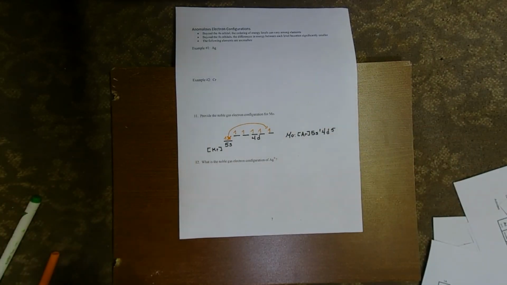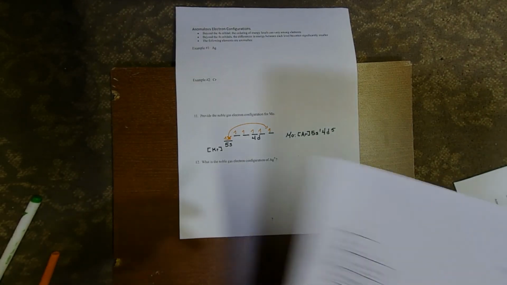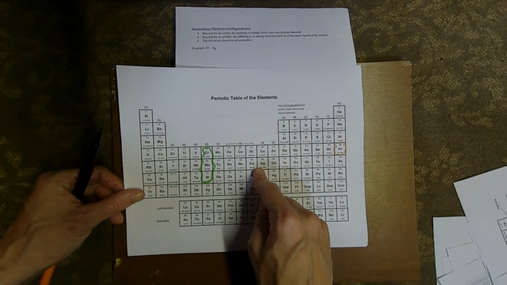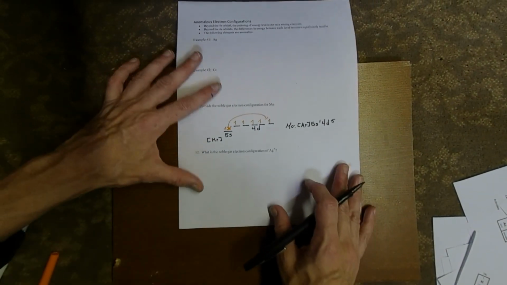Next, we're asked to write the noble gas electron configuration for the silver +1 ion. I love this problem so much because in the beginning of the course, I ask everyone to memorize the fact that silver likes to do a +1. And now we can explain why. So silver on our periodic table is in the fifth row, so I'm going to use Krypton as my noble gas.